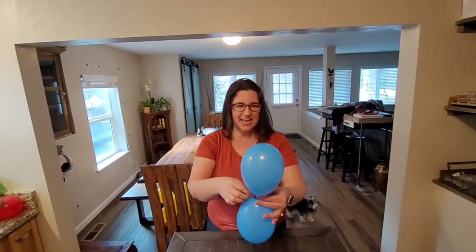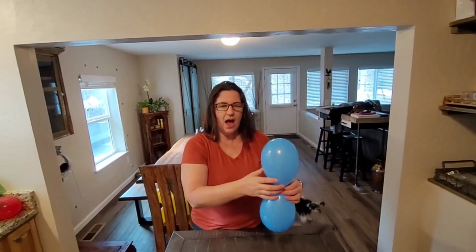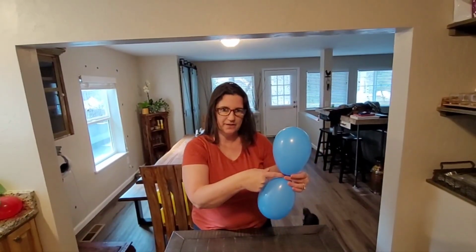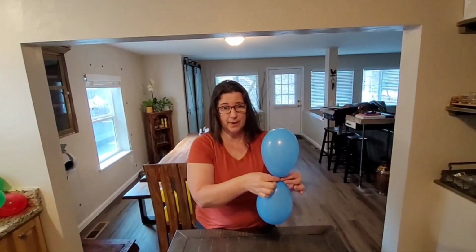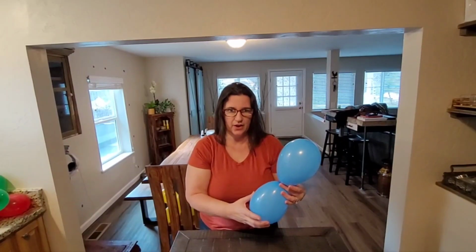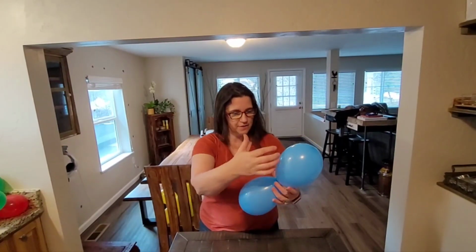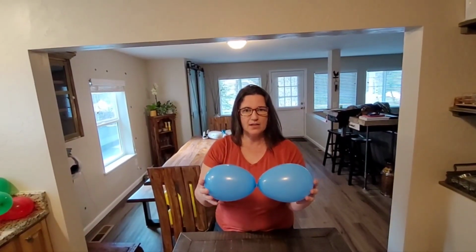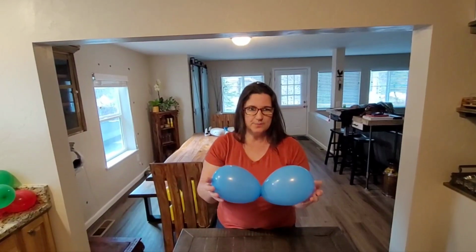Now you can see that the balloons are all connected to the central fixed point. This represents the central atom, carbon. The electron domains repel each other and will arrange themselves as far apart as possible, just as these balloons are. We call this bond geometry linear.